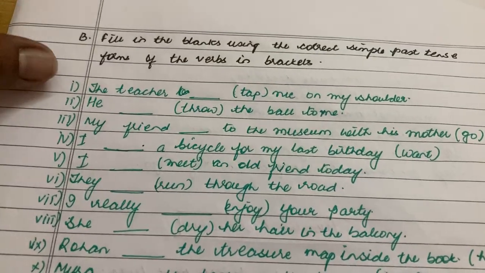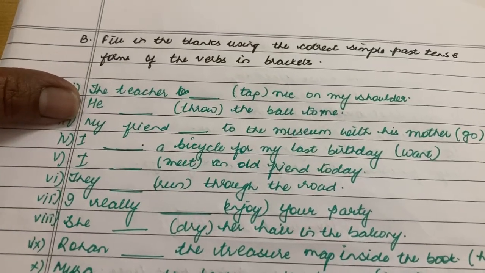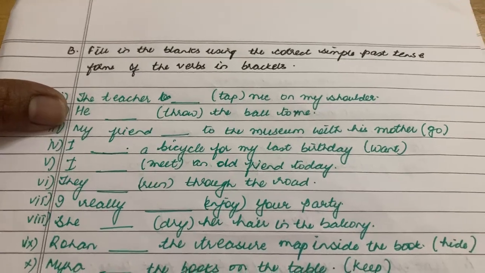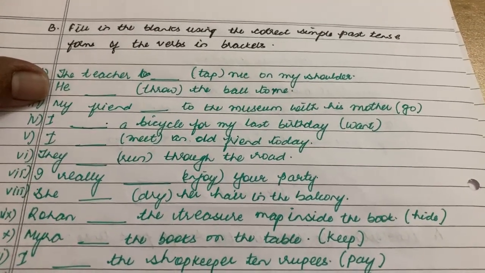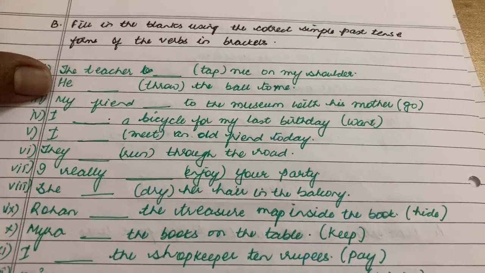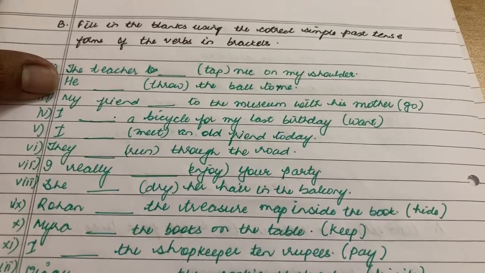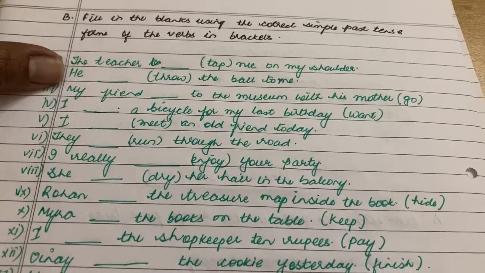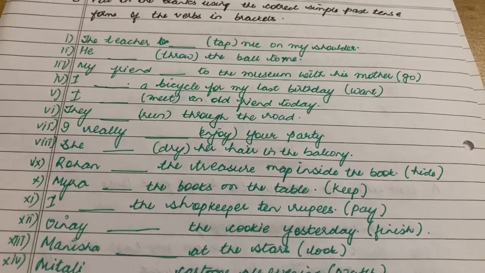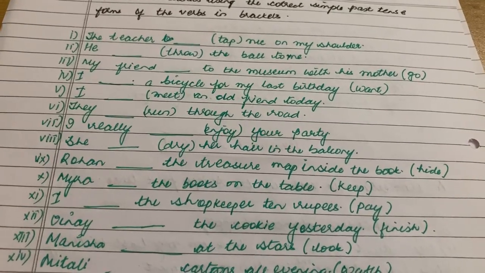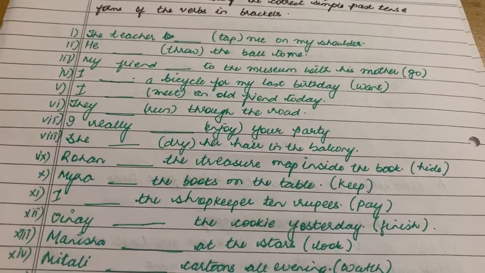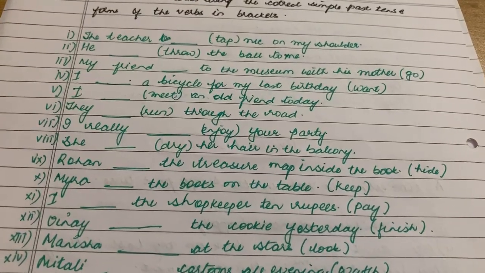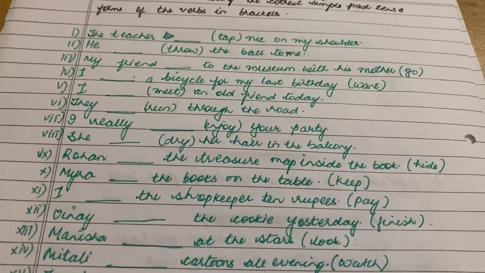so tapped will be the answer. Similarly, he dash throw the ball to me, my friend dash to the museum with his mother, go. I dash a bicycle for my last birthday, want. I dash meet an old friend today, they dash run through the road, I really dash enjoy a party. She dash her hair in the balcony, Rohan dash the trouser map inside the book, hide.